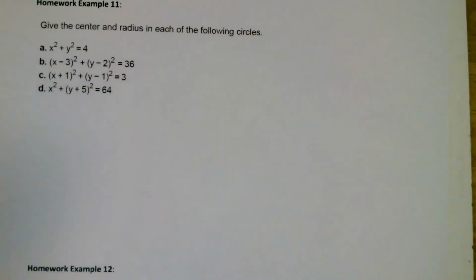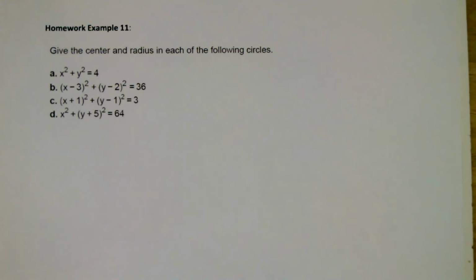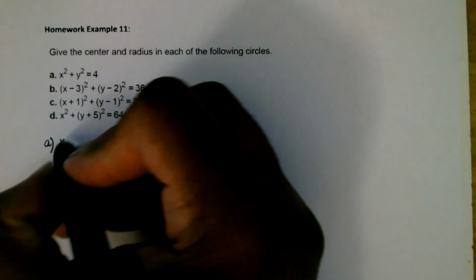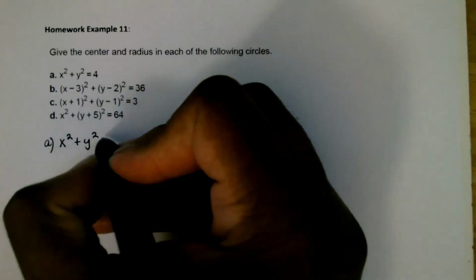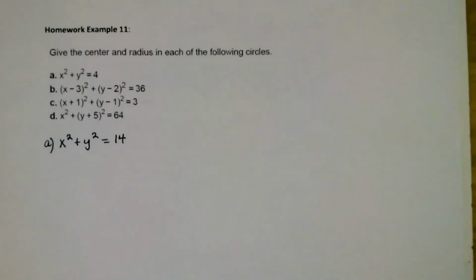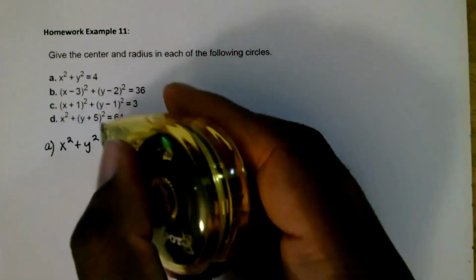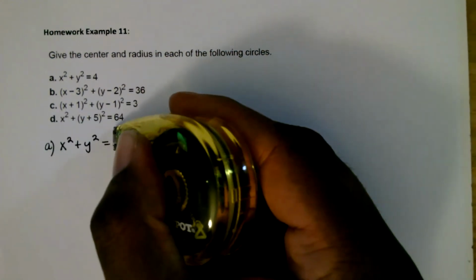Now, the next page has some examples where we're going to first give the center and radius in each of the following circles. Like in part A, we have the equation x squared plus y squared is equal to 4. Not 14. Where did I get that from? Just 4.